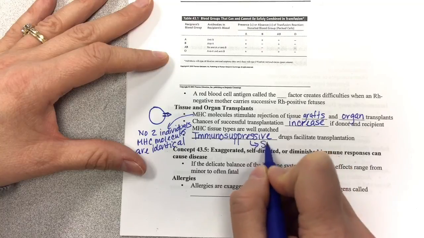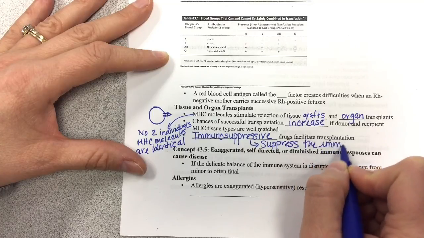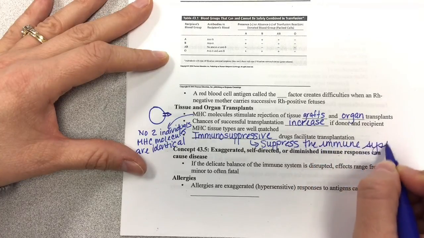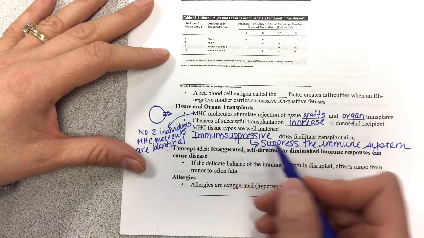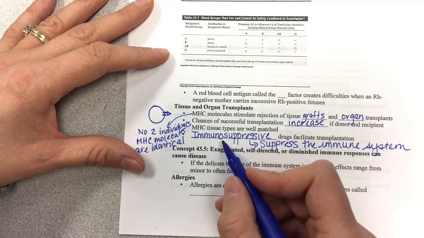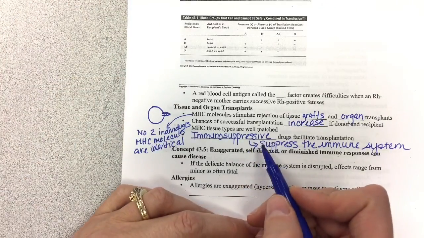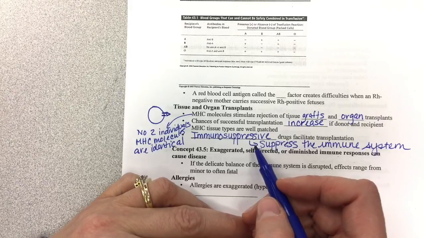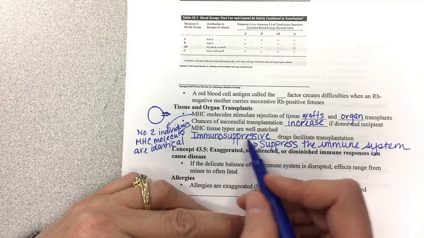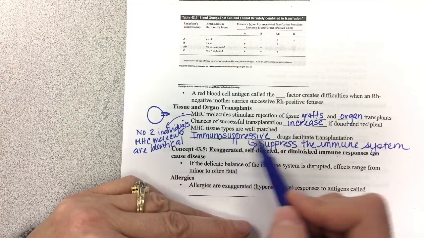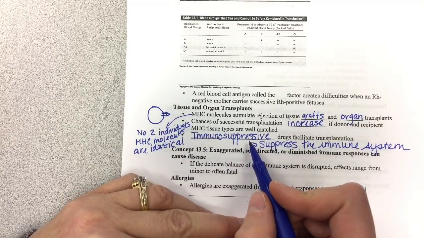These suppress the immune system, so it reduces the chance of rejection, but it also increases your risk of getting sick from something else because your immune system is suppressed. So while you're recovering, you reduce your exposure to pathogens and to people, and he has to continually take these immunosuppressive drugs to suppress his immune system.